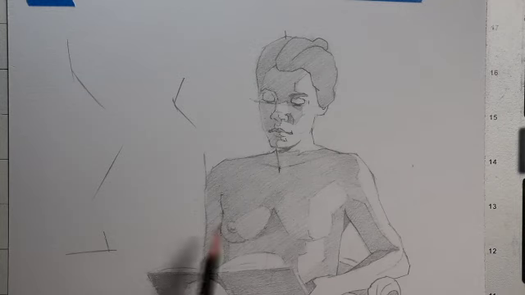Okay, so now that I have the base coat in, what I'm going to start doing is start pushing some of the values in the figure. Some of the darker values in the figure need to be established before I start putting base coat in the environment, or else the environment and the figure are going to start blending together.